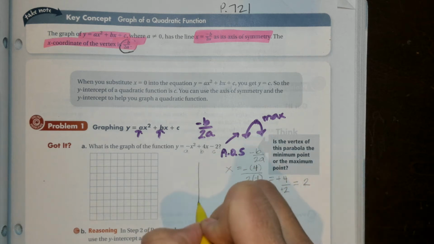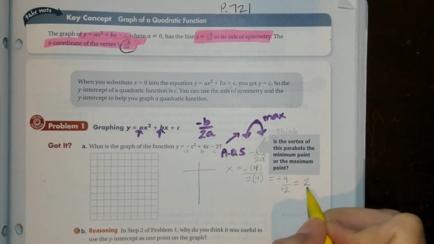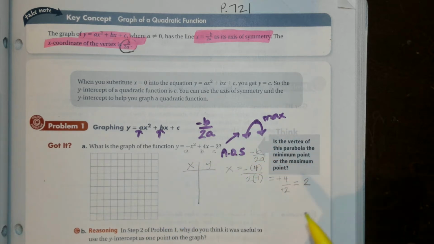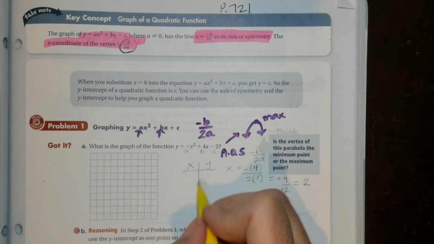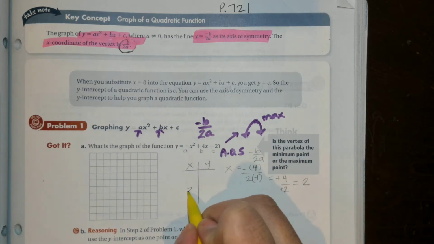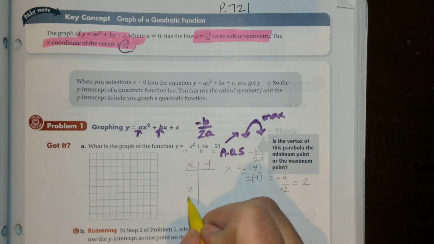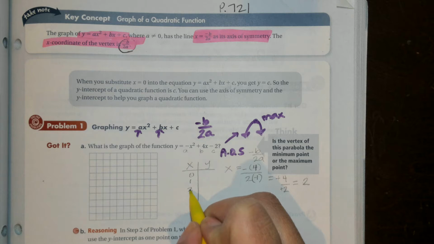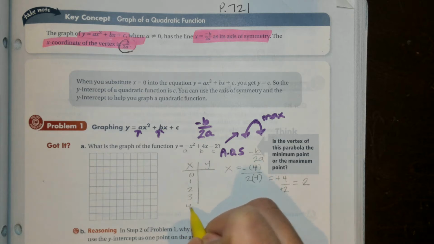When I get my vertex, the vertex value is 2 for x. So what I can do when I do my xy table is this 2 is going to go in the middle, and then I do 2 less and 2 more. So I count backwards, 2, 1, 0, 2, 3, 4.